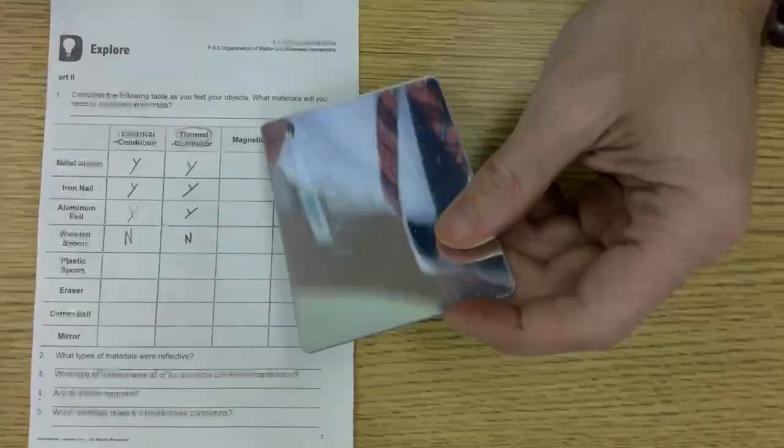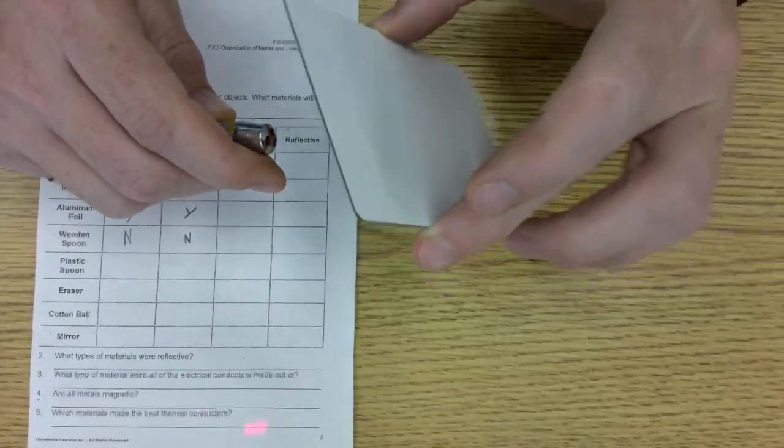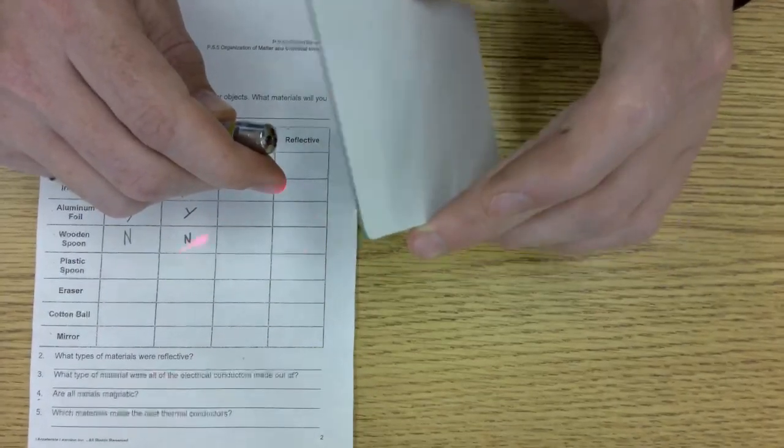And last thing is a mirror, which we should already be able to know is going to be pretty darn reflective. Yep. See? Very reflective. There you go.